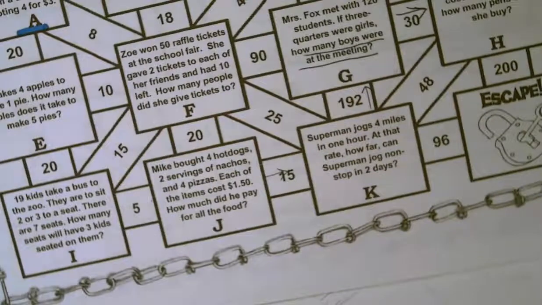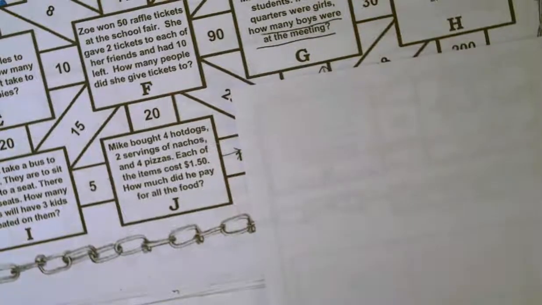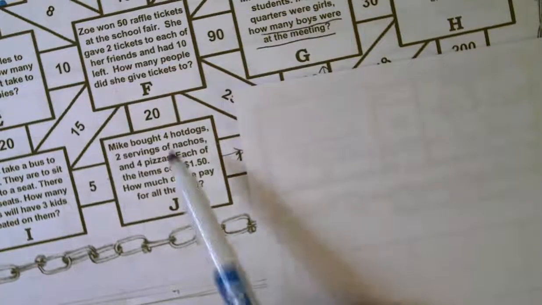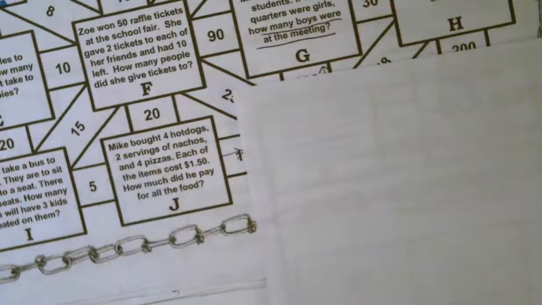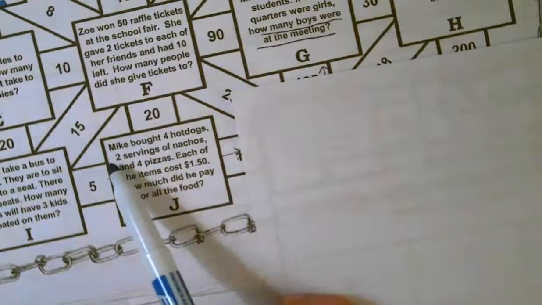All right, letter J. Mike bought 4 hot dogs, 2 servings of nachos, and 4 pizzas. Each of the items cost $1.50. How much did he pay for all the food? Well, this problem has a couple of ways we could solve it. We could either look at each individual item and multiply it by $1.50 and then add it all up, or since they all cost the same, I could just say, well, there's 4 hot dogs and 2 servings of nachos, so that's 6 items.